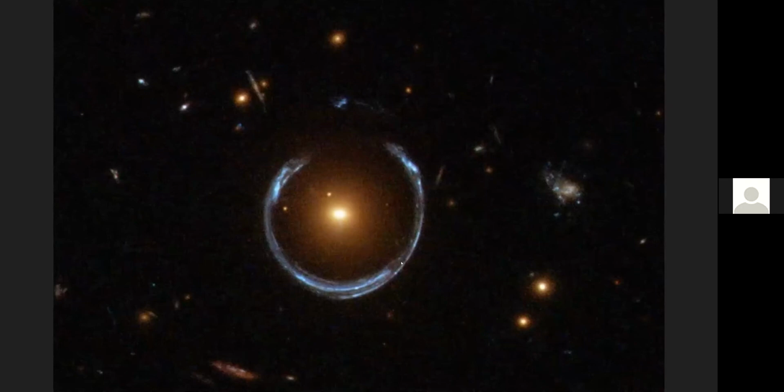So here's an example of a galaxy that had an almost perfect alignment with a closer red elliptical, and we're getting a horseshoe, almost a full circle. In this case, we're not lensing an incredibly distant, remote galaxy, and that's why the lensed galaxy is blue rather than red. It's a spiral galaxy.